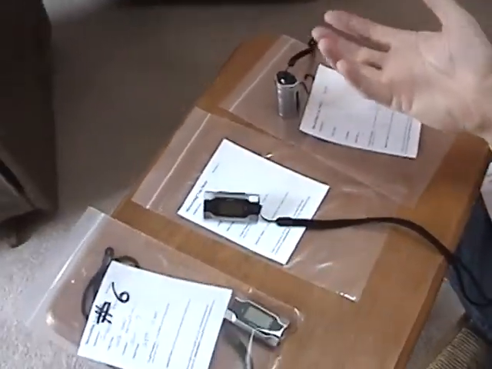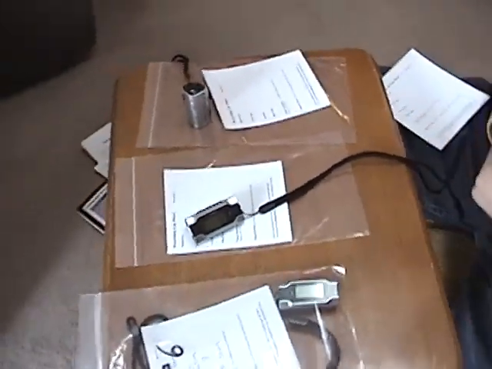You organize them according to who's taking each one, so you know which person is taking each one, and that's basically it. That's what you do to get set up for your seminar.